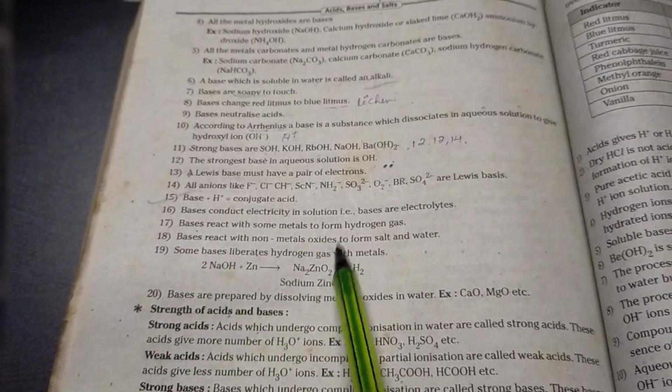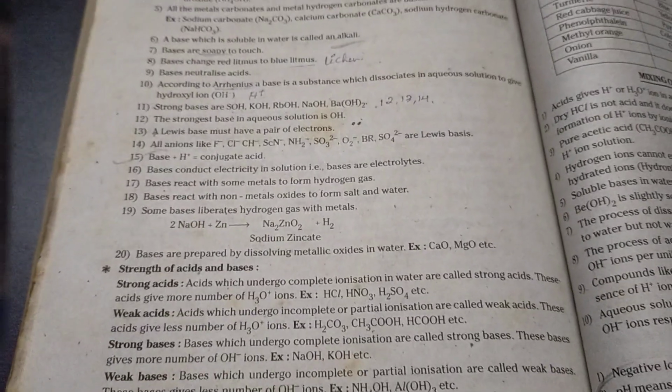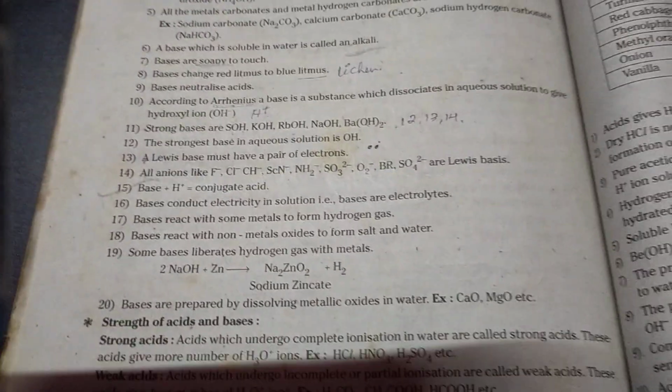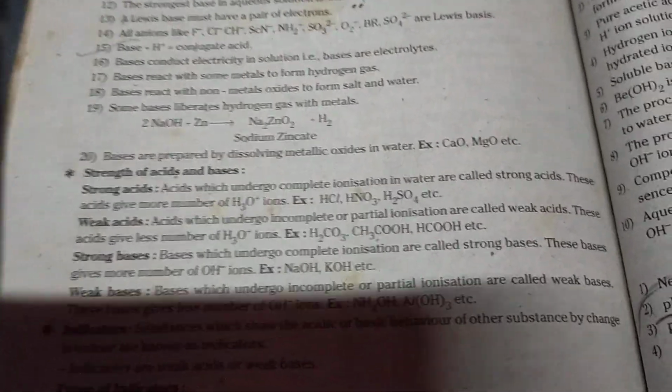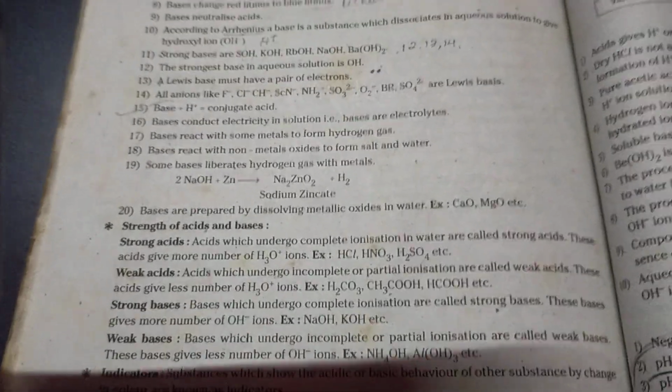Bases react with some metals to form hydrogen gas. We have already discussed that acids react with metals to form hydrogen, right? The same is valid for bases: bases react with some metals to form hydrogen gas. And bases react with non-metal oxides to form salt and water.